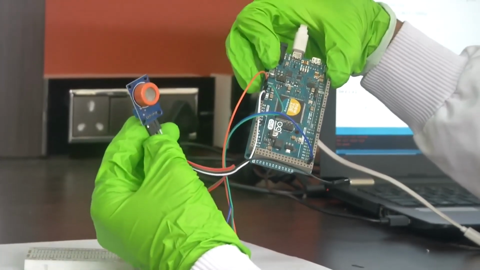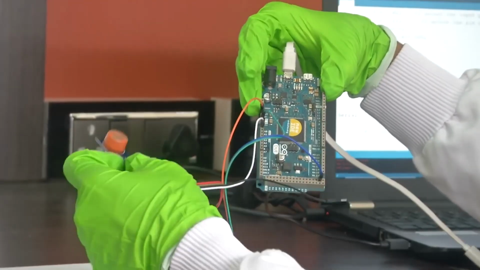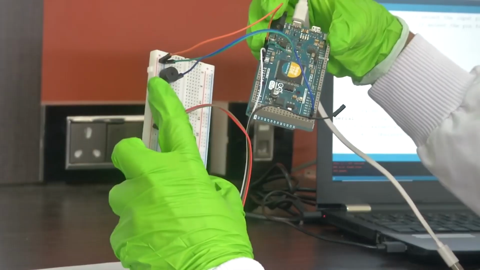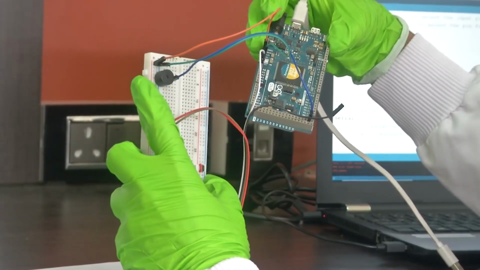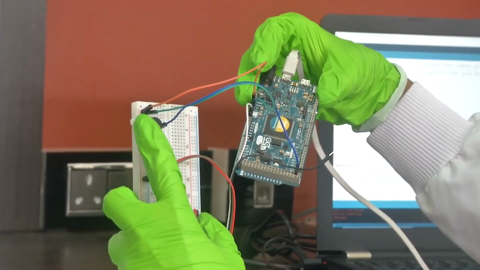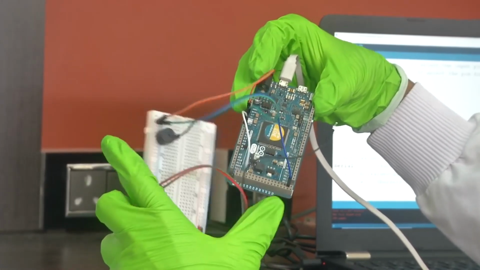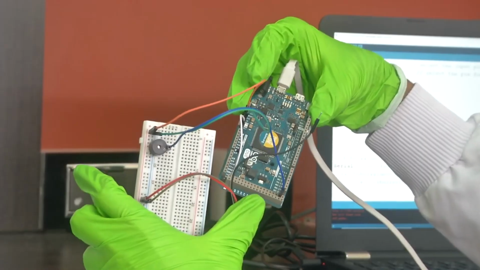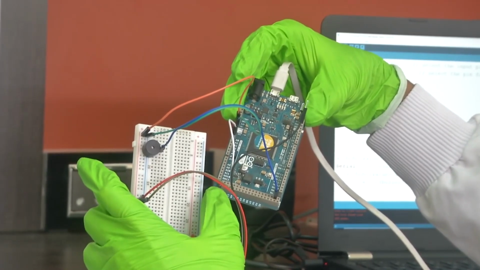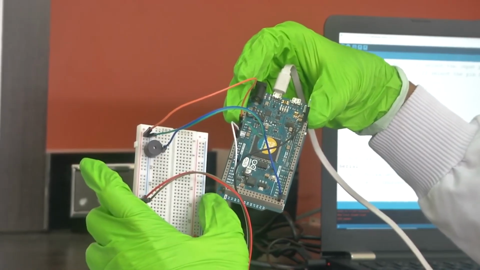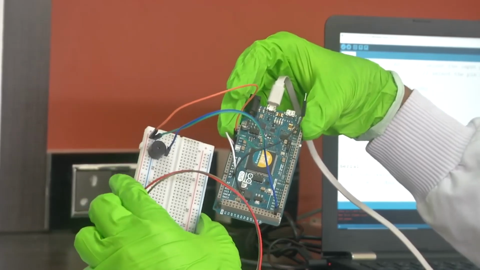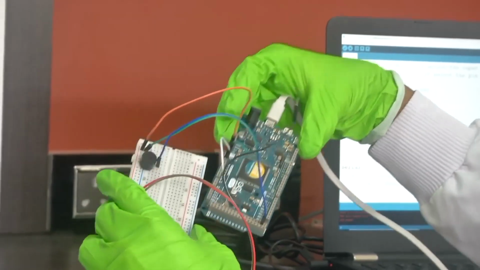The ground and 5 volt are also connected to the board, and for better understanding, I have connected a buzzer on the breadboard, with the input pin of the buzzer connected to digital pin 22 of the Arduino DUE, so that if the alcohol is detected and the threshold is crossed, the buzzer will sound. That's how we are going to program it.